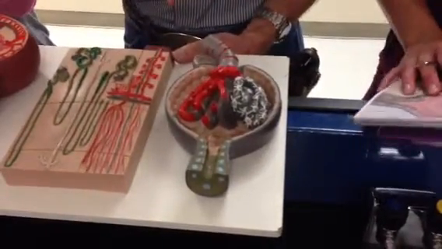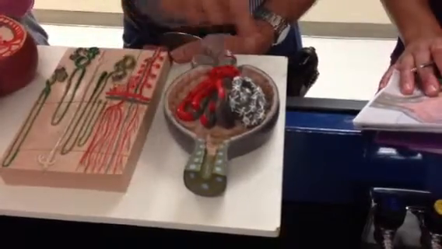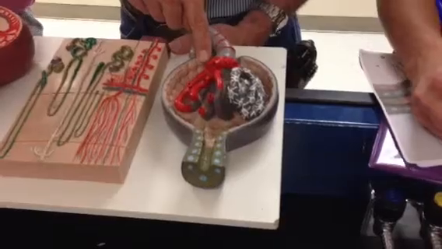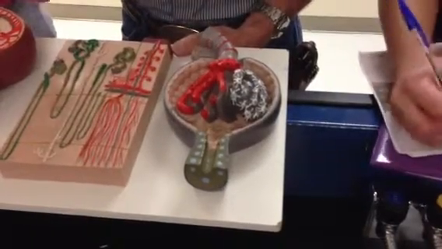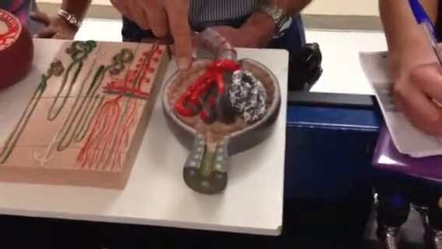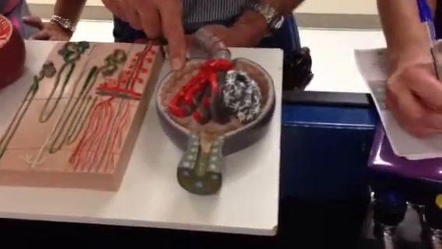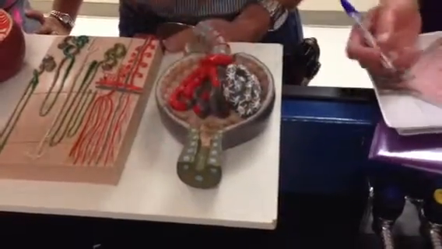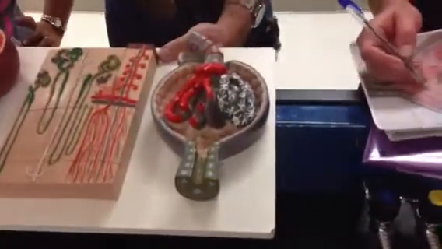From the outside first is Bowman's capsule. The gray area. That single cell layer is simple squamous epithelium, which you remember you had to know. And then this mass of stuff inside, which looks like a bowl of spaghetti, is the glomerulus.